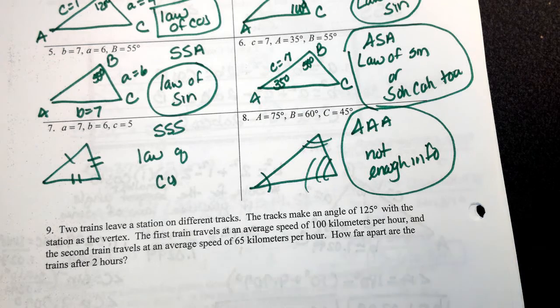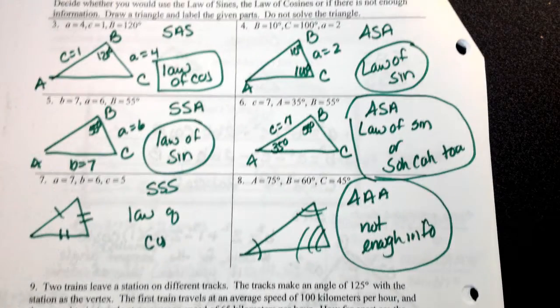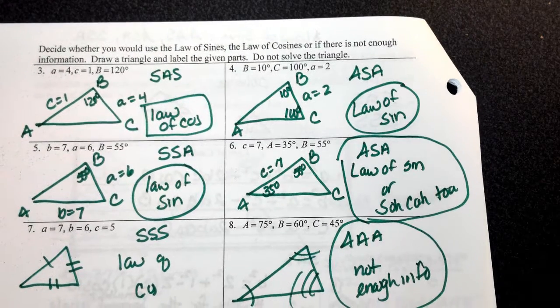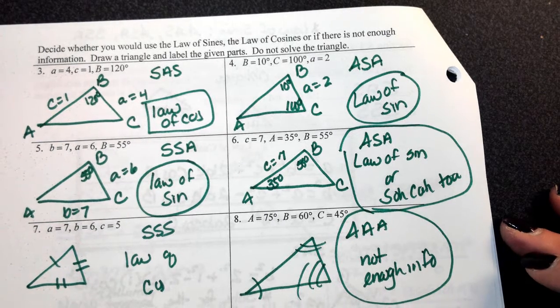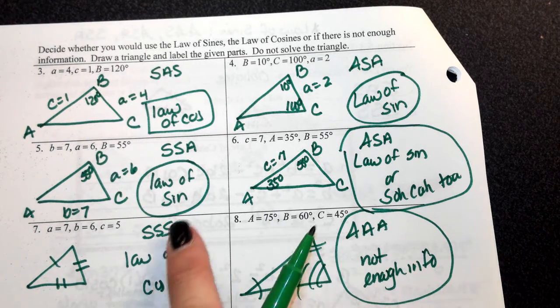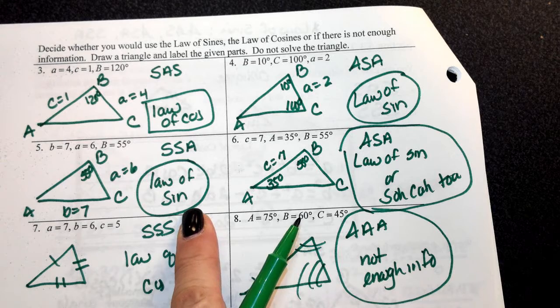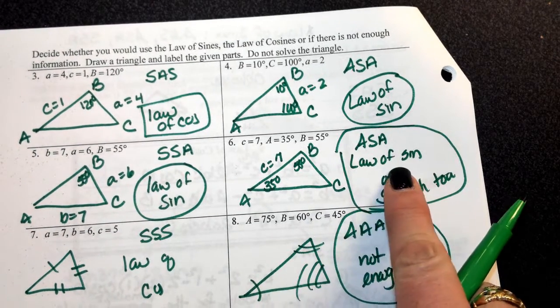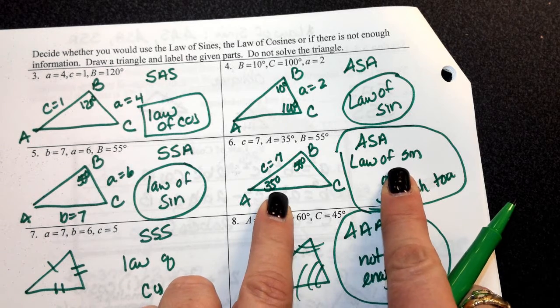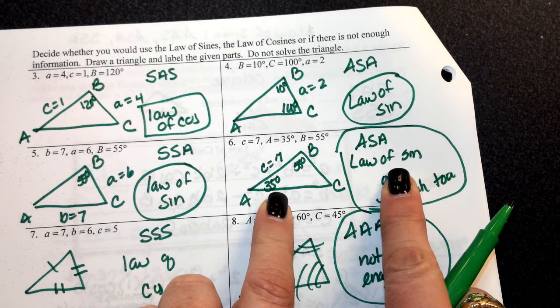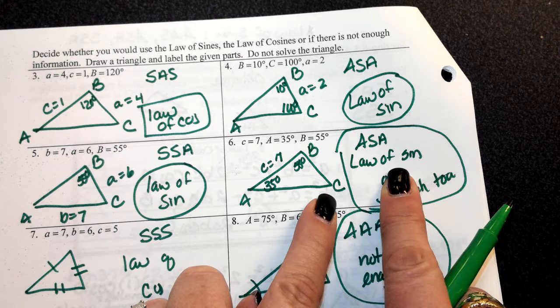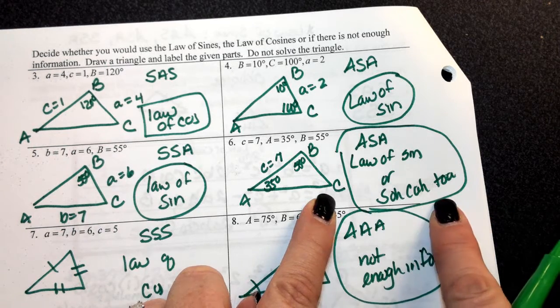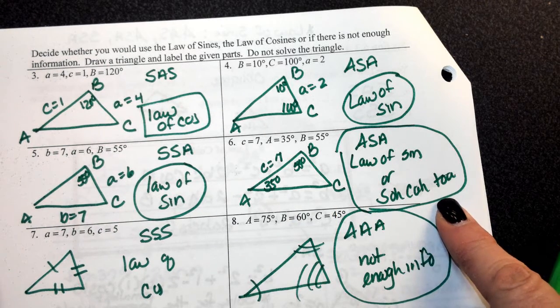Okay, so here's hopefully what you came up with for number 4, angle, side, angle, so you can start this by law of sines. Number 5 is side, side, angle, so that would be another law of sines. Number 6, angle, side, angle would be a law of sine. Or, what does 55 plus 35 add up to be? 90. So what does angle C have to be? Angle C has to be a what? 90-degree angle.